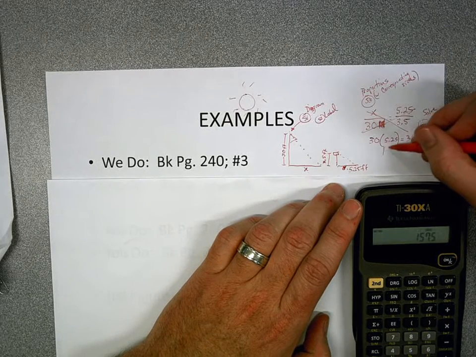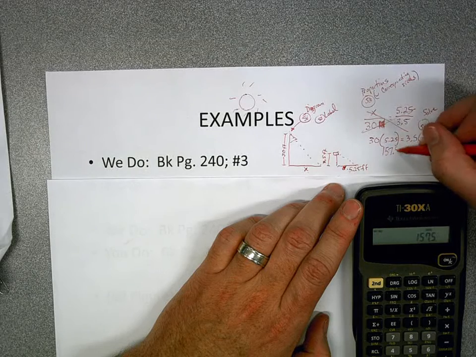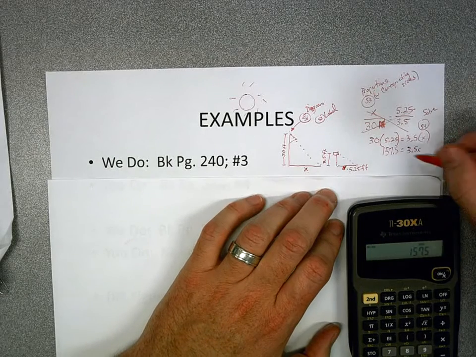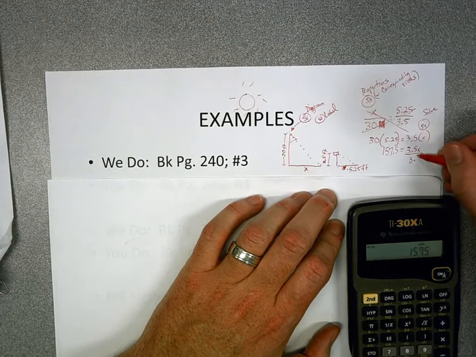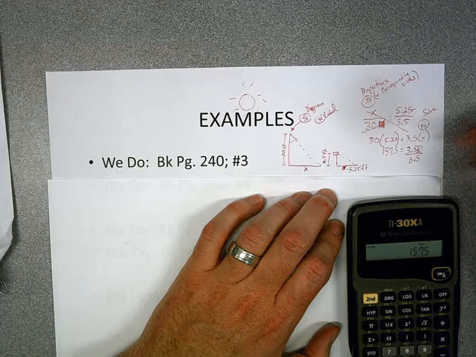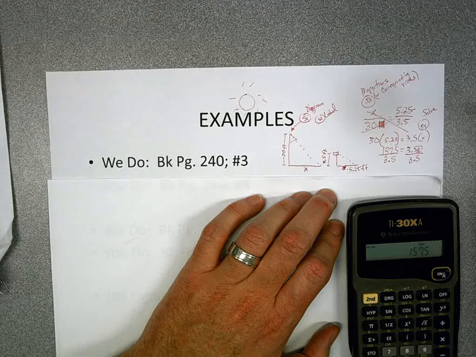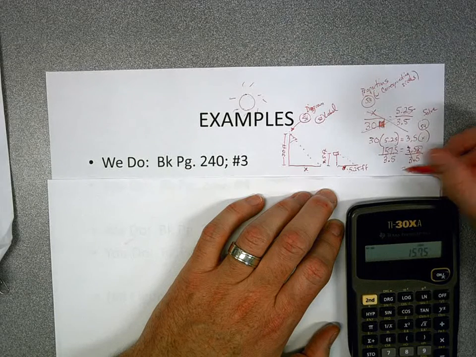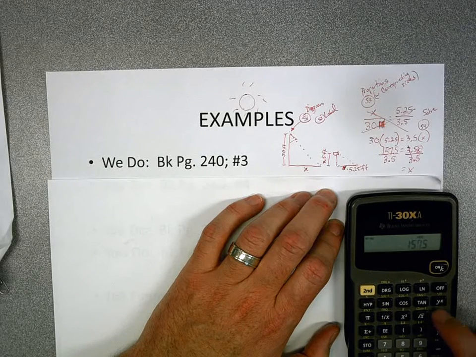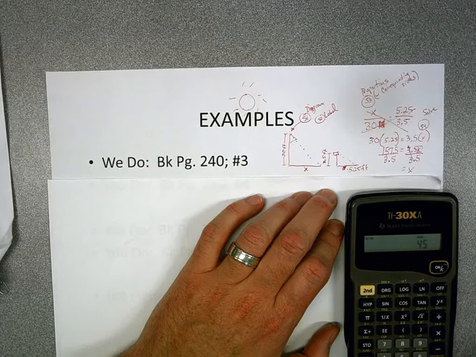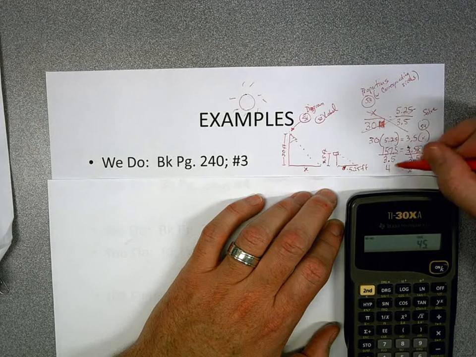So we have 157 and 5 tenths. Then we divide both sides to isolate the variable, doing the opposite. We divide both sides by 3.5, or 3 and 5 tenths. So we end up with x equals 157 and 5 tenths divided by 3 and 5 tenths, which equals 45.